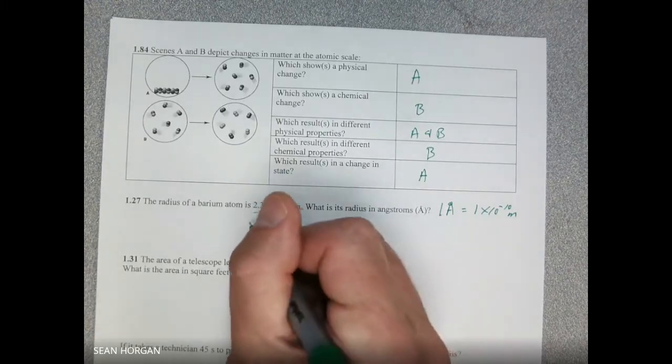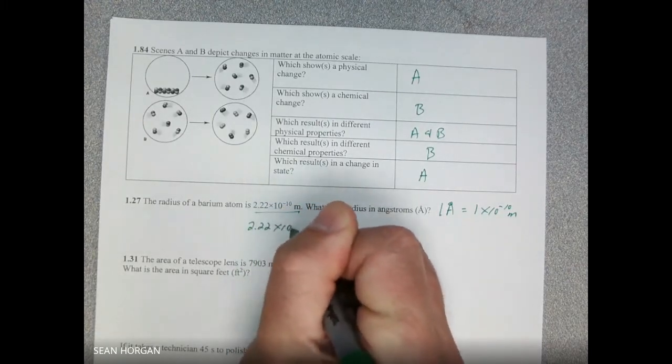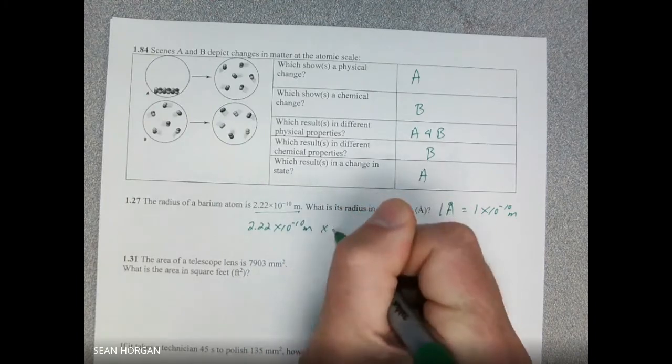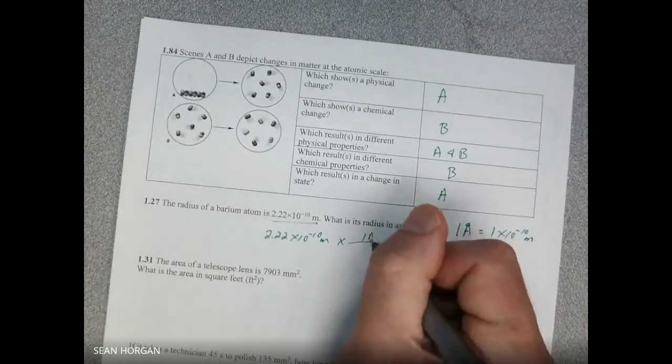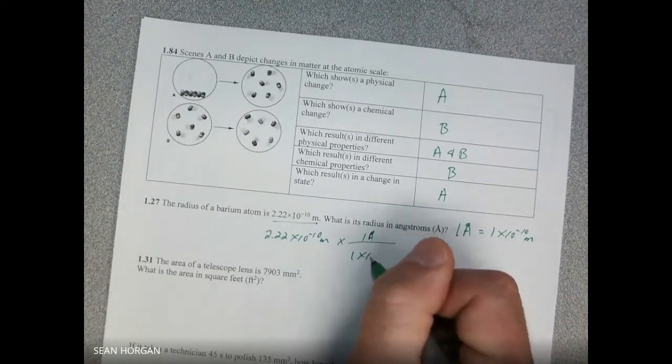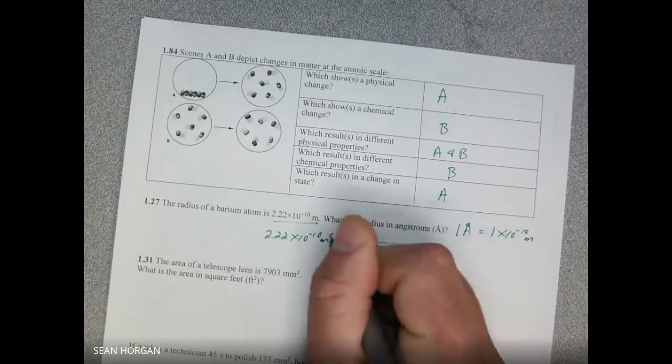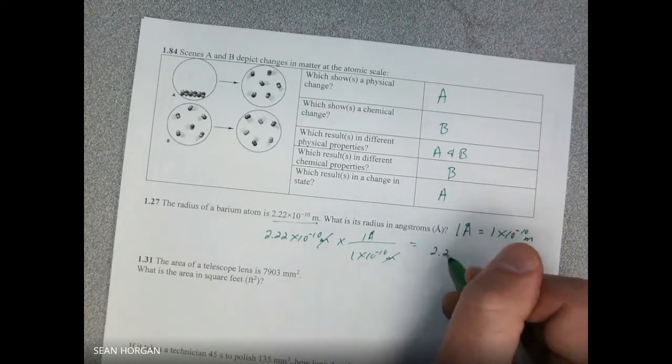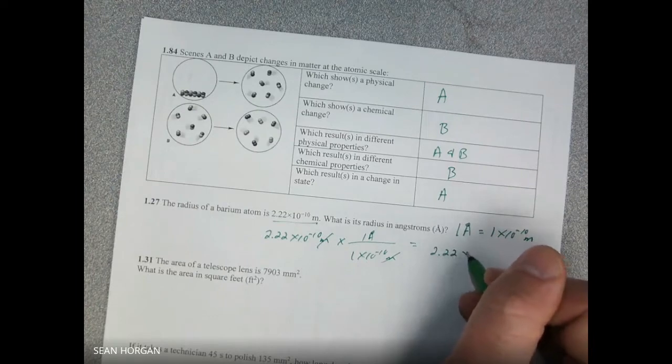Length. So what we do is we take 2.22 times 10 to the negative 10th meter times. We set up so we have angstroms on the top and the 1 times 10 to the minus 10 meters on the bottom. So they cancel. We end up with 2.22 angstroms.